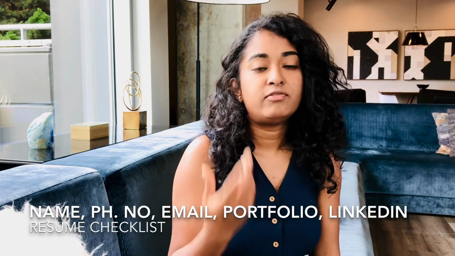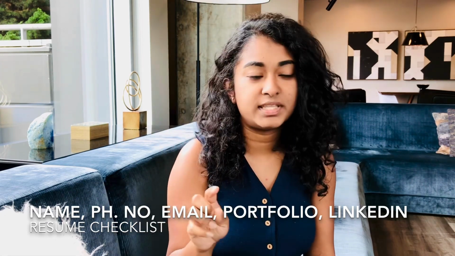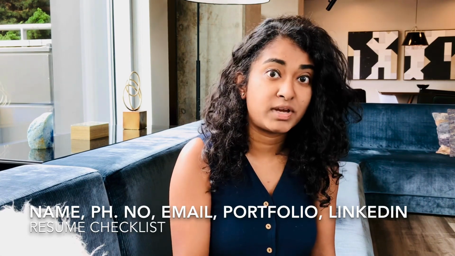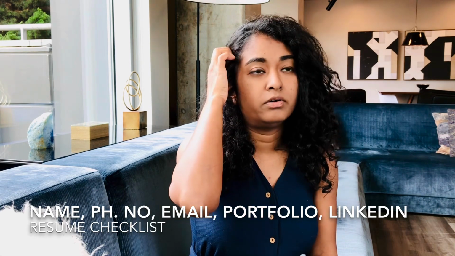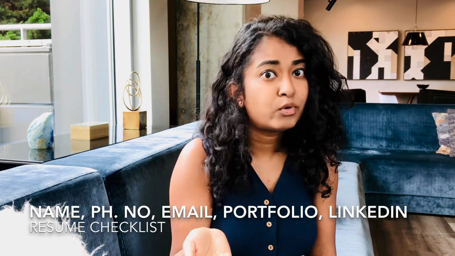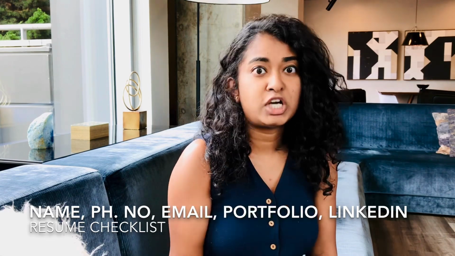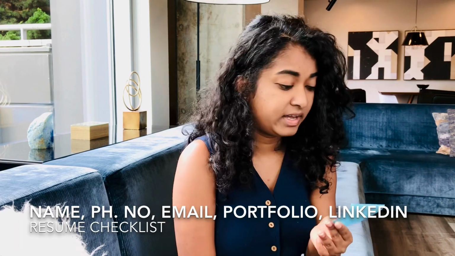You should be having a portfolio, so leave the link over there. And if you have a password to your portfolio, mention that in there as well, because I can't tell you how many times recruiters can't find or access your portfolio, and they just don't have the patience to reach out to you and ask for your password. So it's always better to put your password on there.